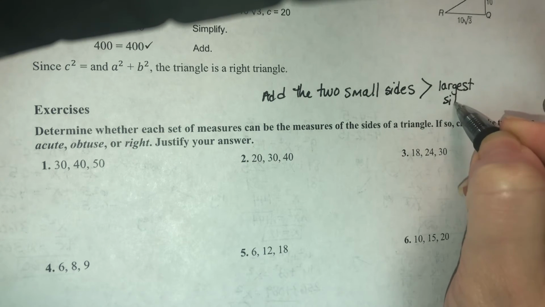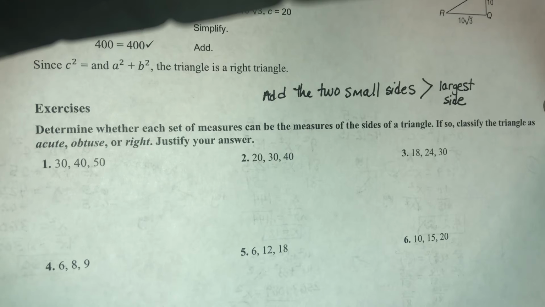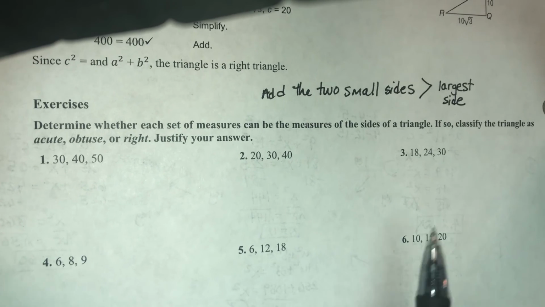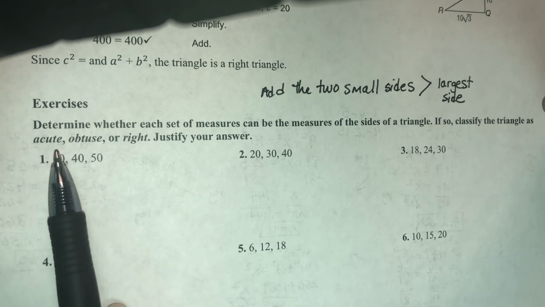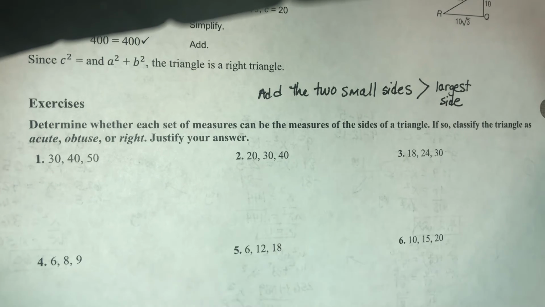Otherwise, they won't even connect to make a triangle. So if it makes a triangle, we're going to classify the triangle as acute, obtuse, or right by checking and comparing the values of a squared plus b squared with c squared, okay?